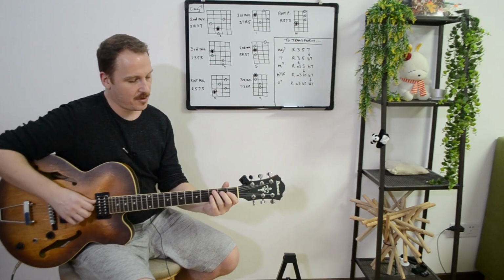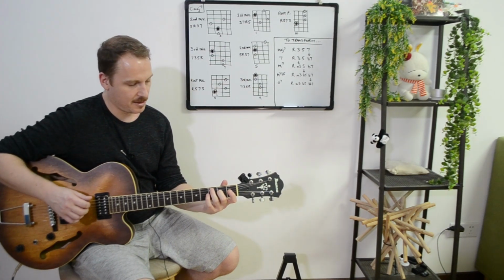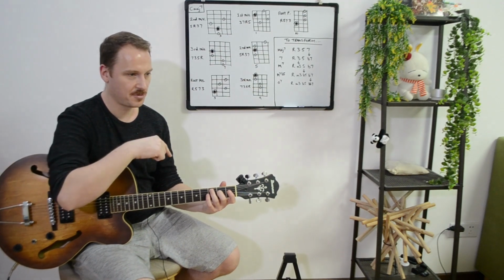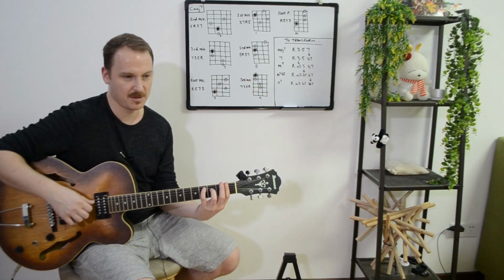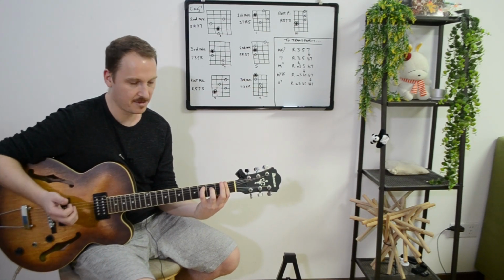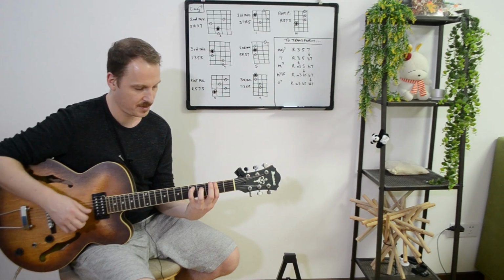So yeah, root, 3rd, 5th, 7th. And that's just voice for voice. You know, you're going from the lowest voice to the highest voice consecutively, and it's sensible. It's what you would say is like a piano voicing. And that's movable. You can have a C sharp or a D flat. You can have a D major 7.